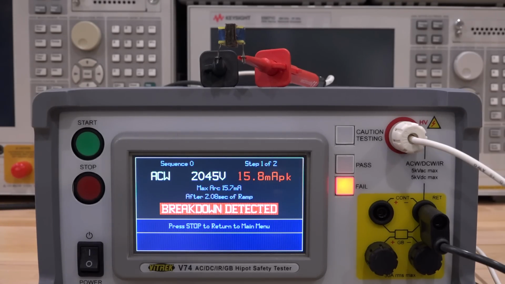And it didn't survive that. What a surprise. 2045 volts, you saw some sparks in there. It says breakdown detected, and it basically took 15.8 milliamp peak, which was the breakdown voltage that this instrument can support. And you can see the test has failed. So yeah, this kind of thing can happen.